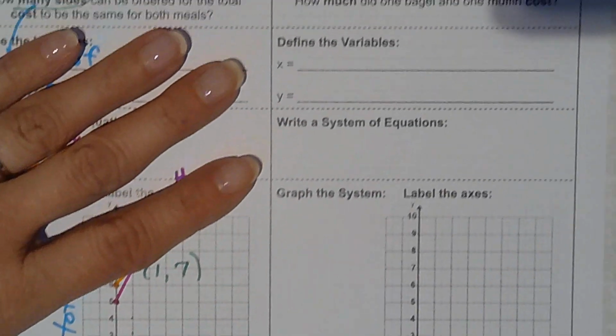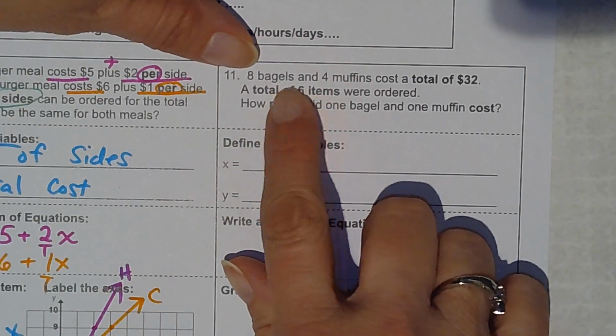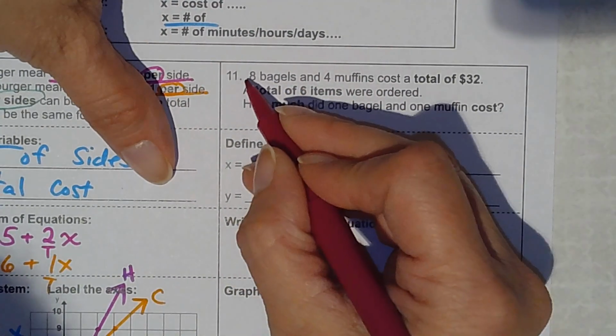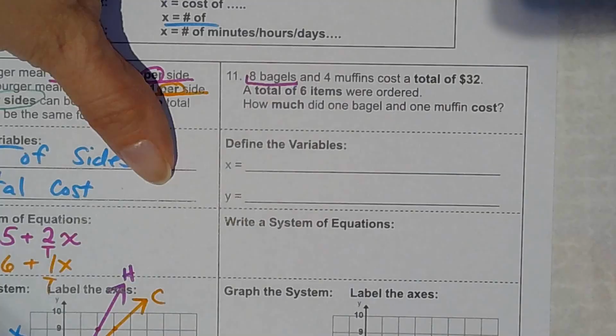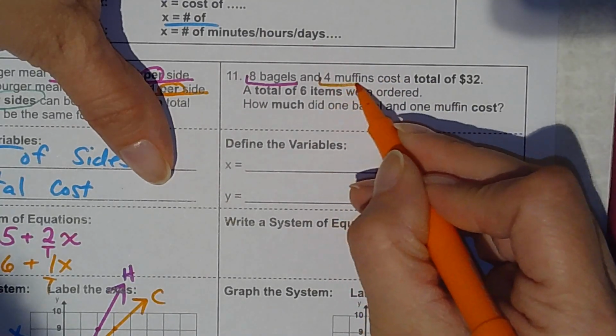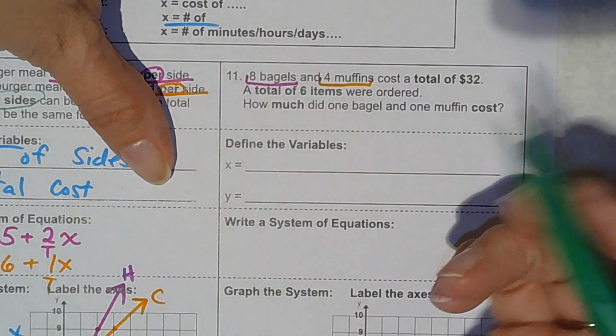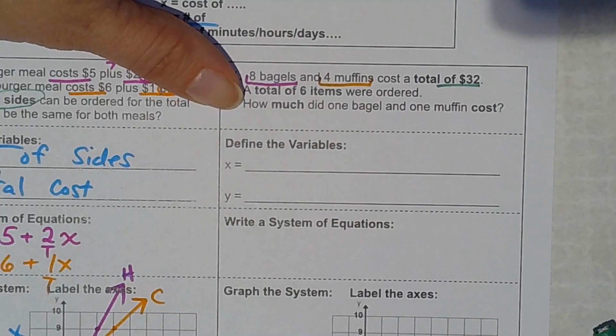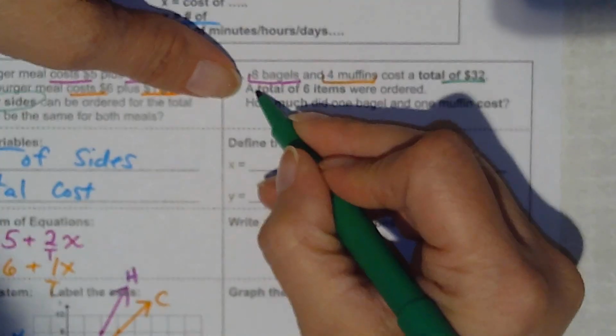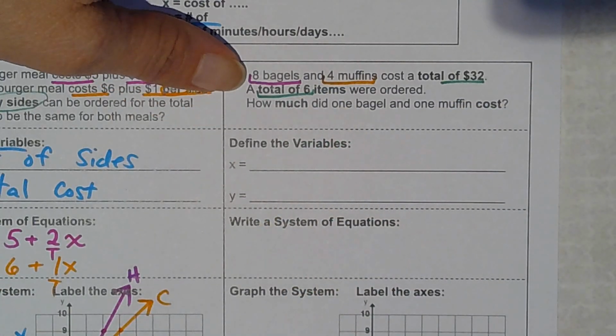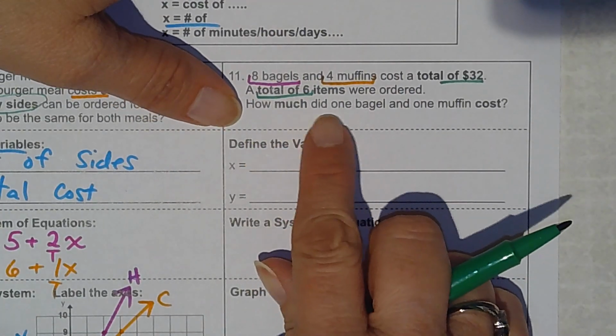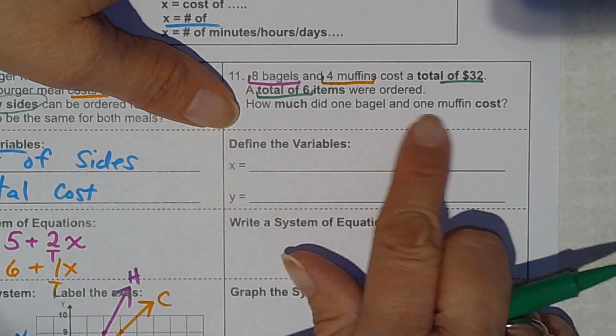How about the other equation here? We've got a couple things. 8 bagels and 4 muffins cost a total of this. A total of 6 items were ordered. How much did 1 bagel and 1 muffin cost?